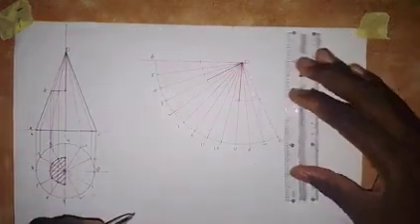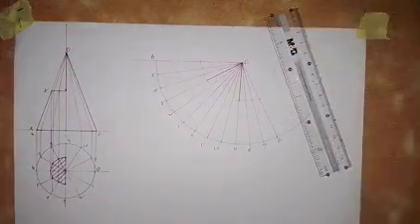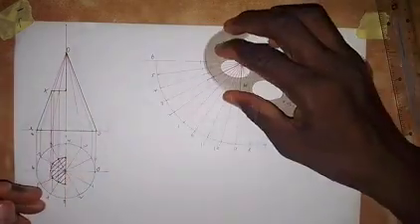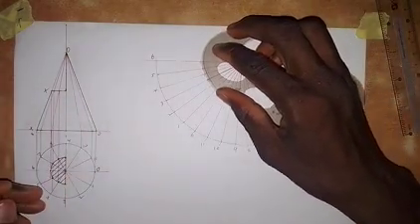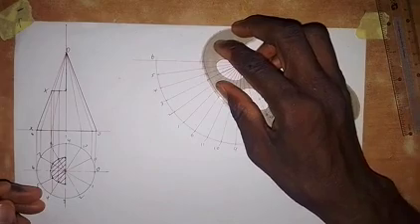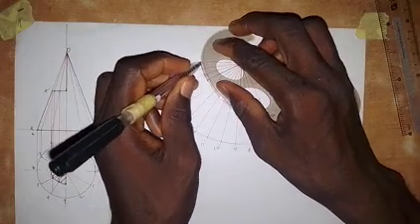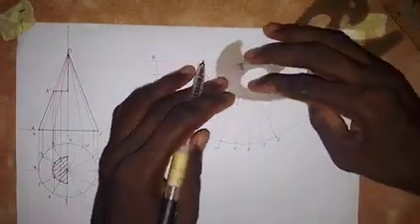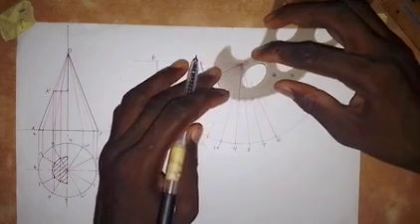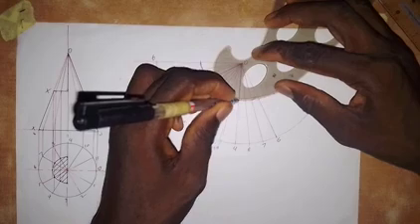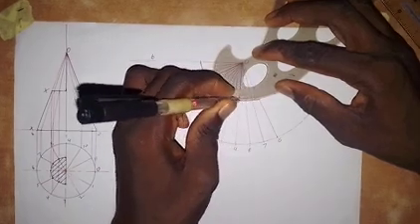And then the next thing is we use the French curve to join these points together. We join these points like this, and we do the same thing on this side.